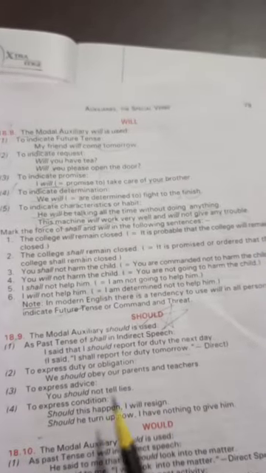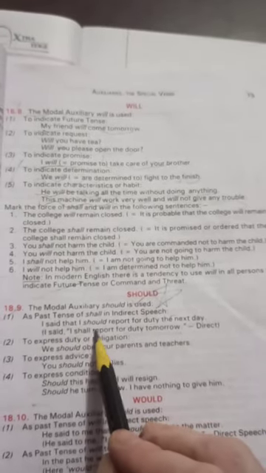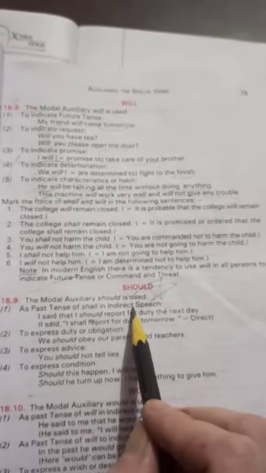Go through it. Then we have should. Should, how the should is used as past tense. I said I should report for duty the next day. Because this is past, over here shall is changed into past in indirect speech.